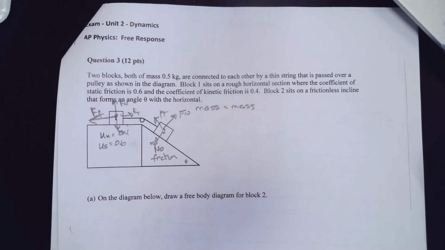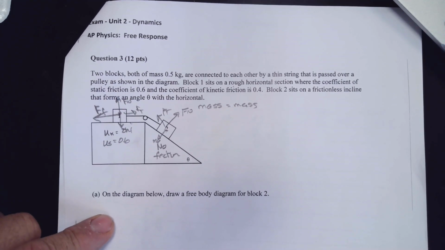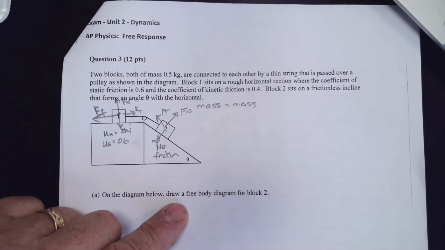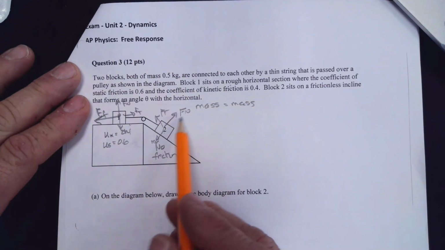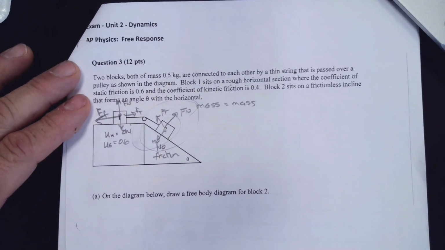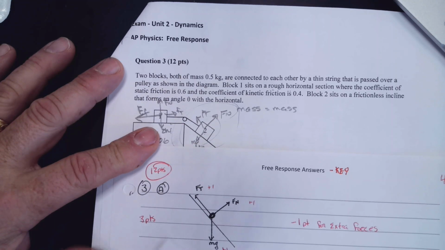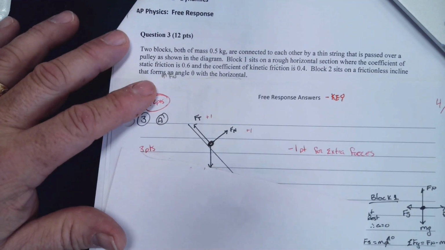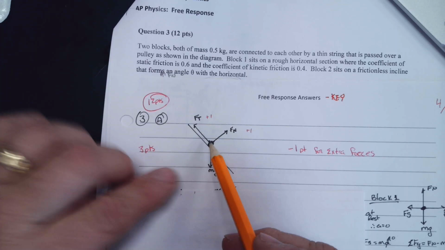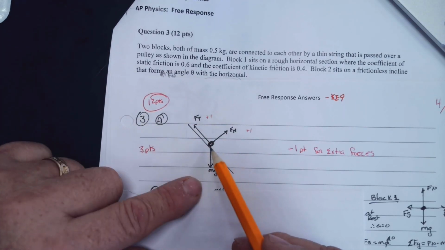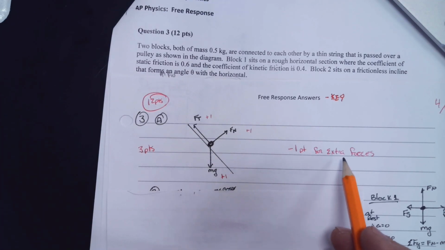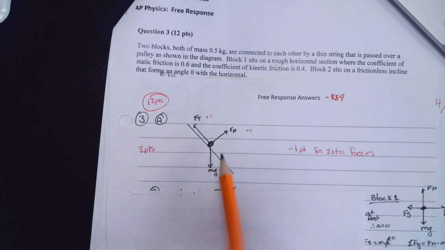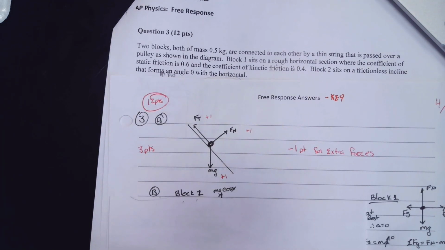So then we're going to go to the first question on the diagram below. Draw a free body diagram for block 2. That's this one right here. So block 2, I had my force of tension, my normal force, my mass times gravity. There was no friction, so if you add friction, they will take it out. So there's 3 points for A right there. Quick, easy, a couple of easy points.